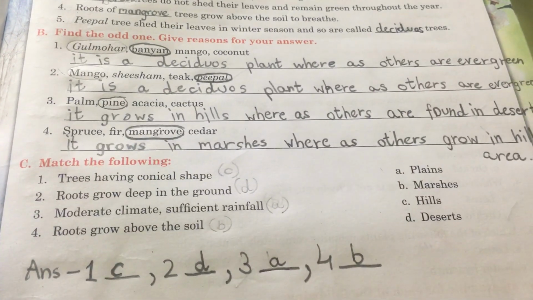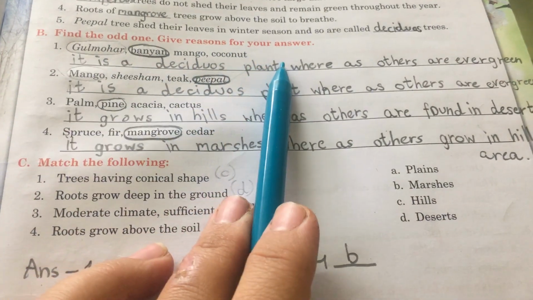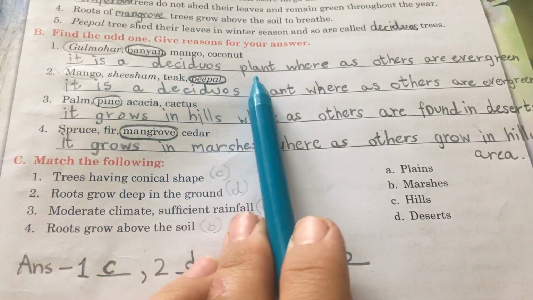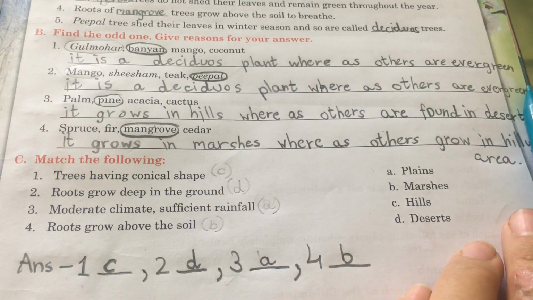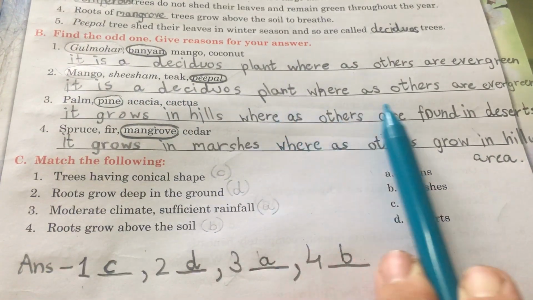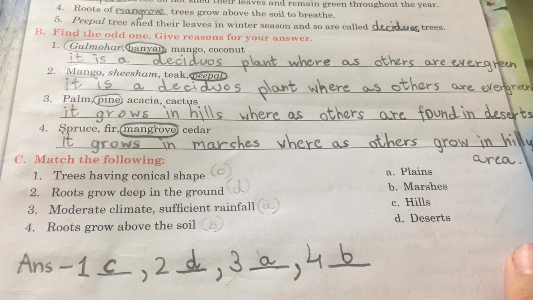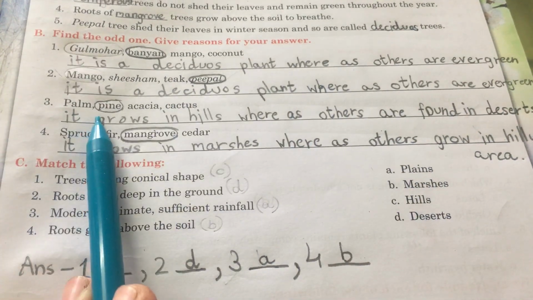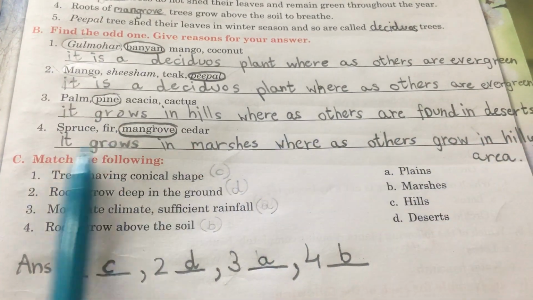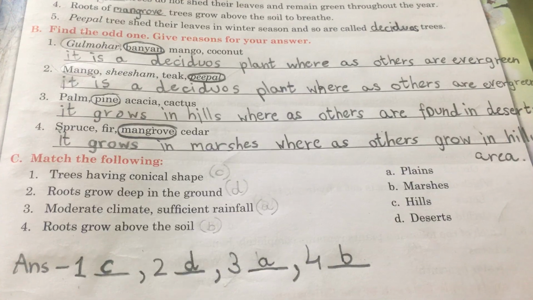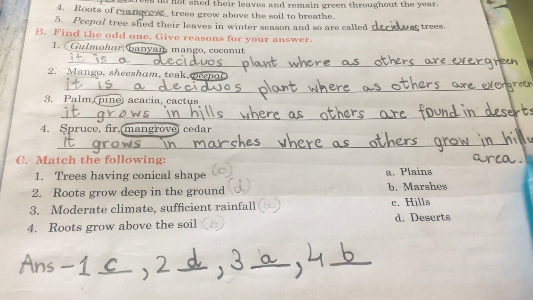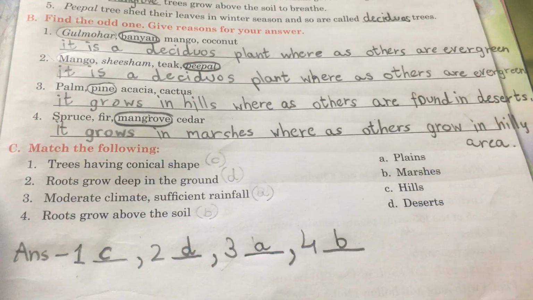B. Find the odd one out and give reasons for your answers. Number 1 is banyan because it is a deciduous plant whereas others are evergreen. 2 is peepal because it is a deciduous plant whereas others are evergreen. 3. Pine. It grows in hills whereas others are found in deserts. And 4. Mangrove because it grows in marshes whereas others grow in hilly areas.